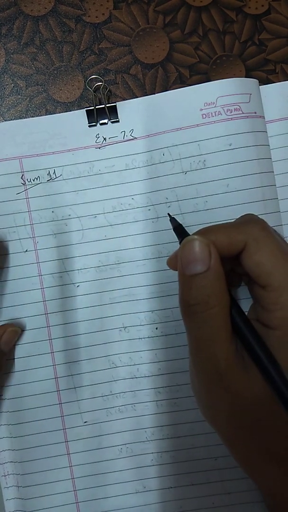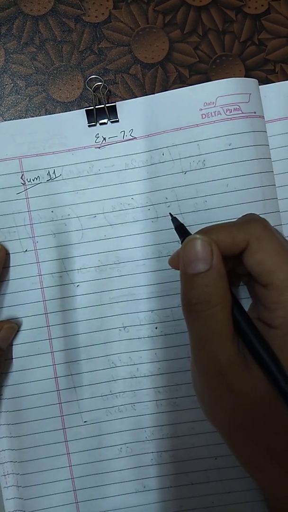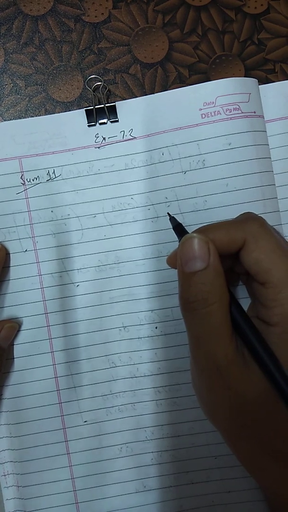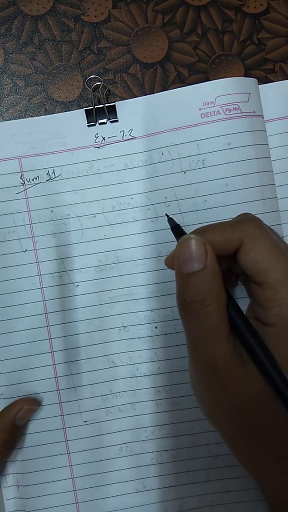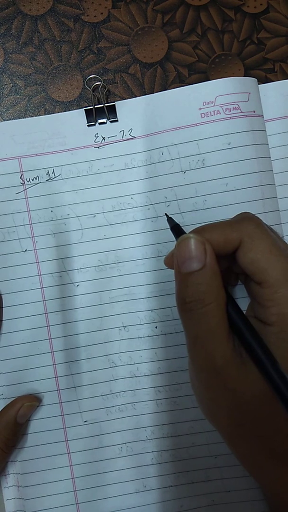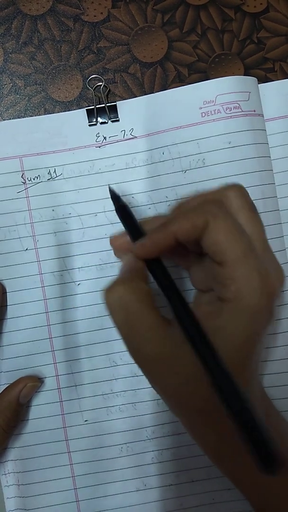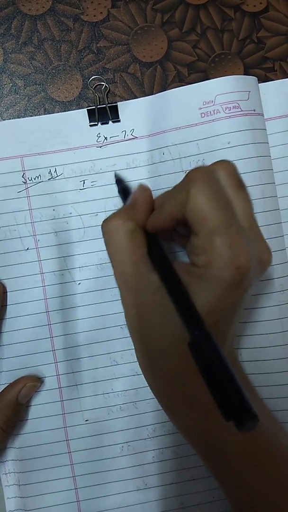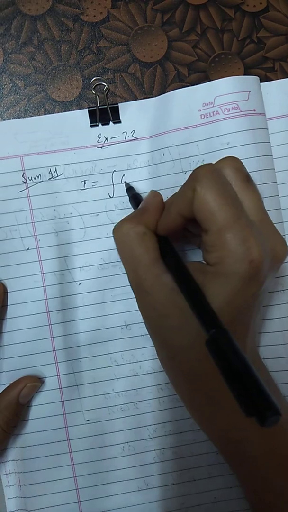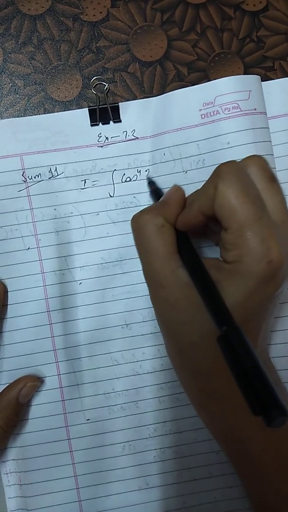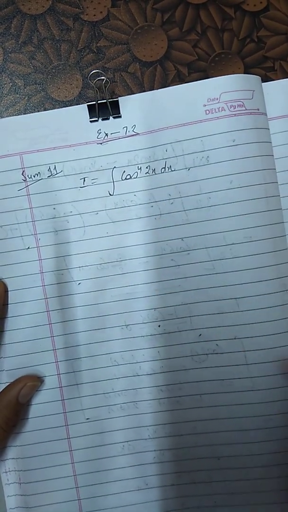Good morning, students. We will continue with our exercise 7.3 that we started in the previous class. In the previous class, I asked you to try sums till sum number 10. We will start with sum number 11 here. Sum number 11: we have to find the integral of cos raised to power 4 of 2x dx.